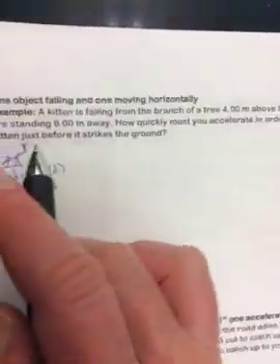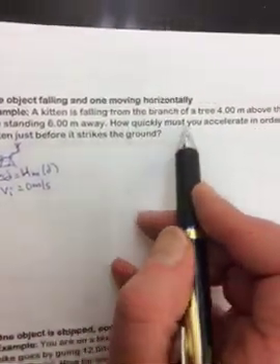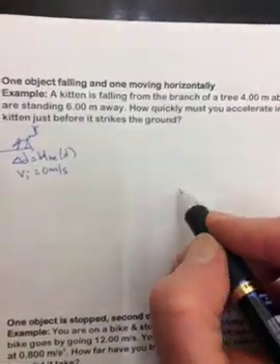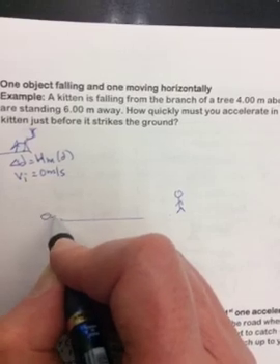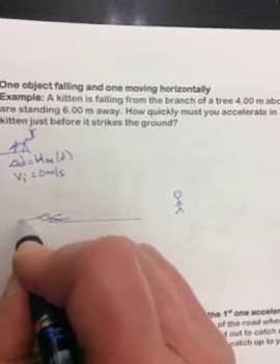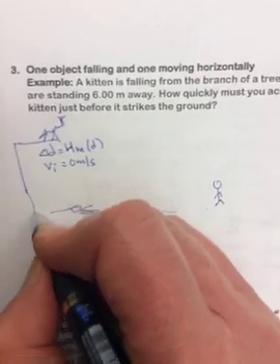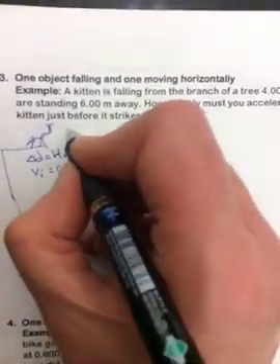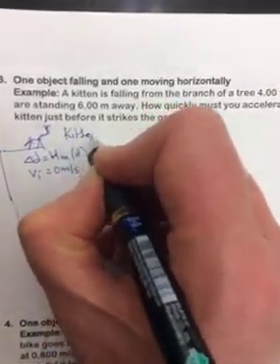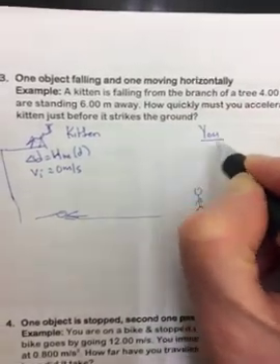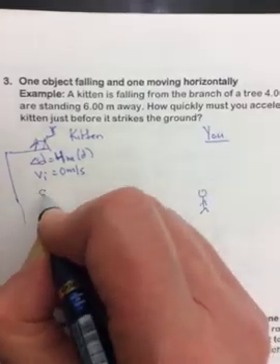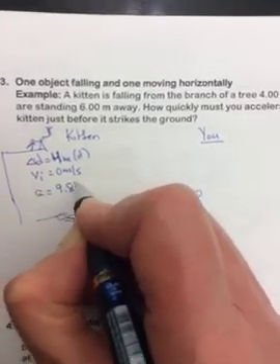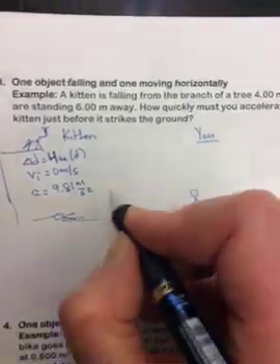Above the ground, you are standing 6 meters away. How quickly must you accelerate in order to catch the kitten just before striking the ground? So you're going to dive for this kitten. So you're going to catch it stretched out here with your hands up. Okay? So the kitten's going to fall the whole 4 meters. So there's the kitten, and there's you for the givens. So for the kitten, that's a 4 meters down. VI is 0, and A, because it's falling, is 9.81 meters per second squared.